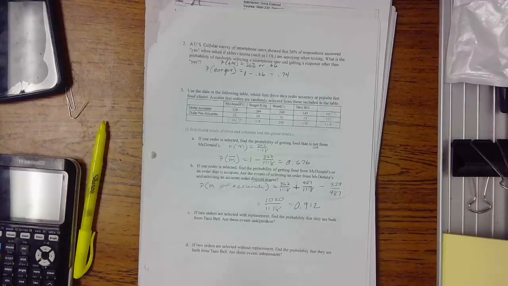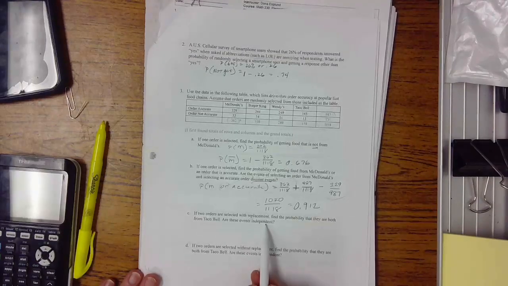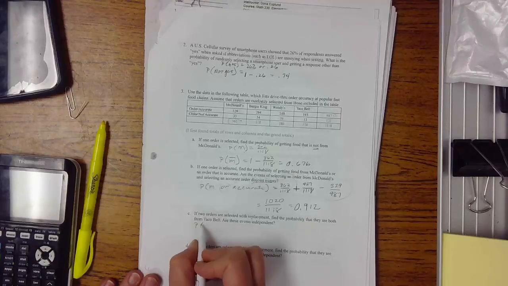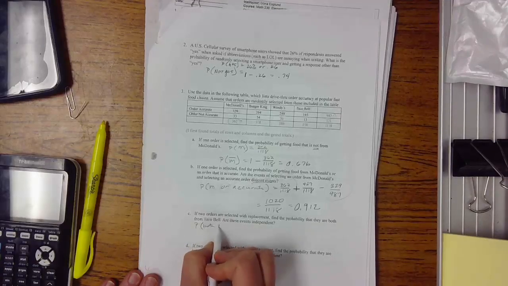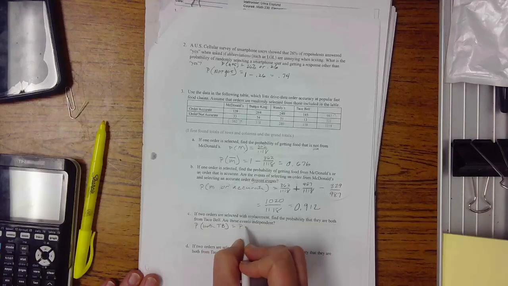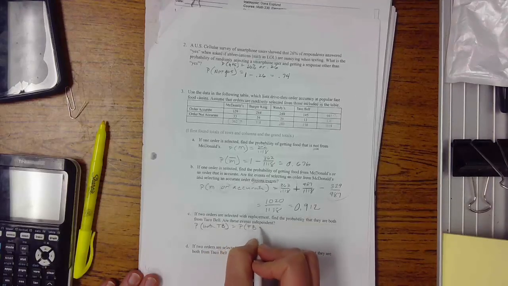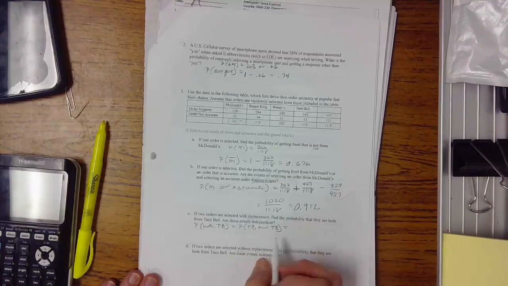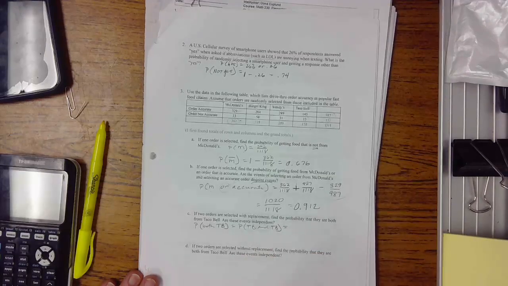C, if we have two orders that are selected with replacement, find the probability that they both are going to be from Taco Bell. And are these independent? So the very first one, we're looking for the probability that they're both from Taco Bell. And that means that we have the probability of Taco Bell and Taco Bell. And so when we look at this one, the and is going to indicate that we are going to multiply those together.